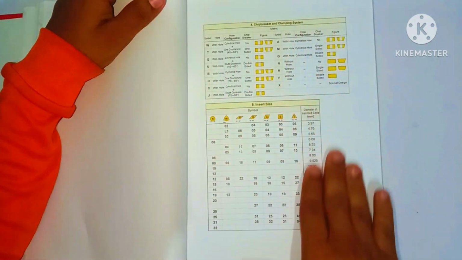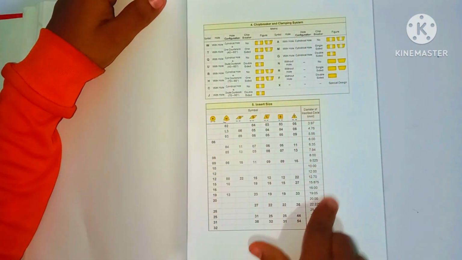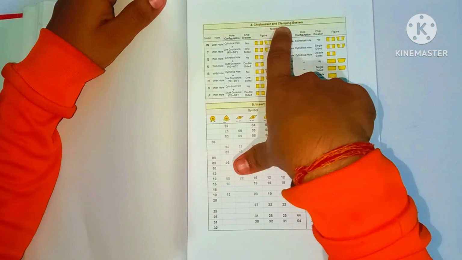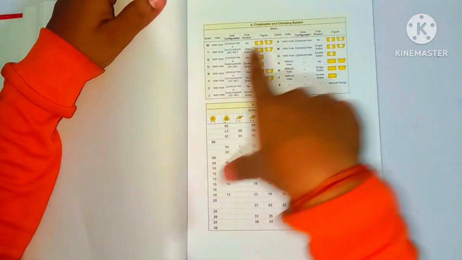This is a diagram of insert size, chip breaker and clamping system.